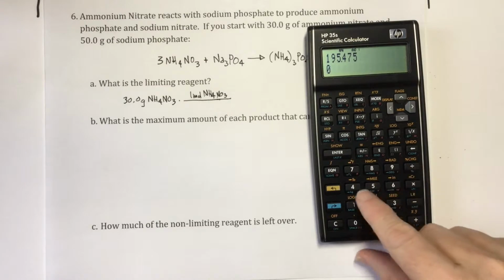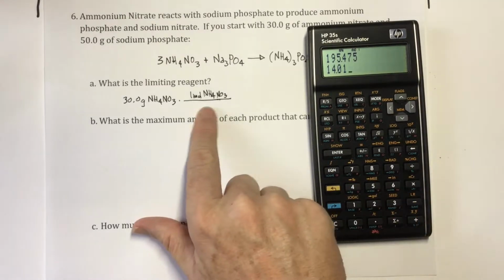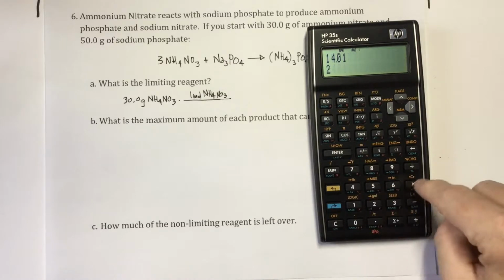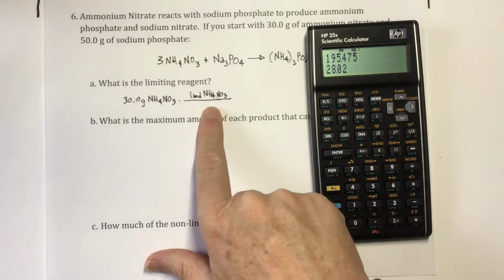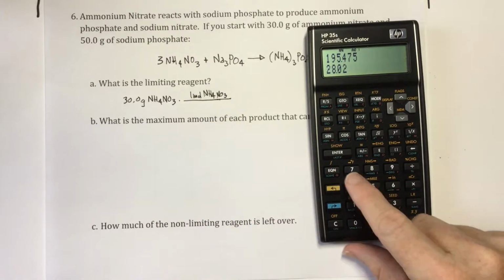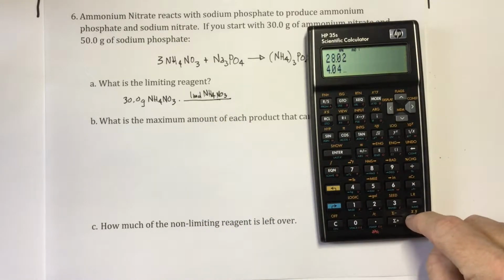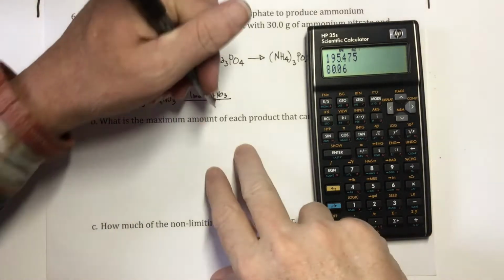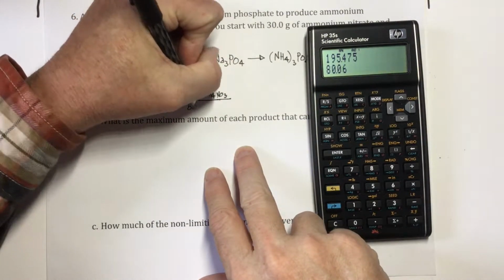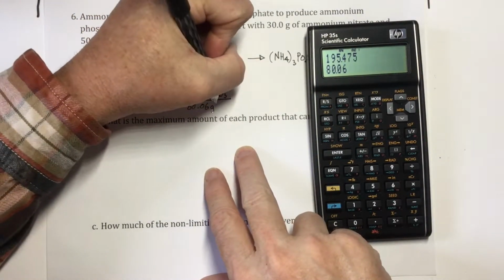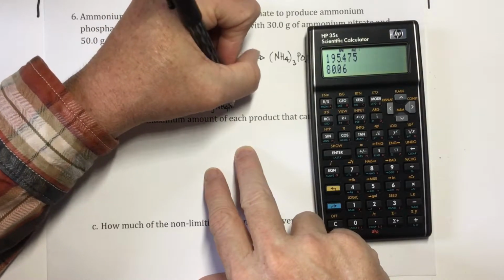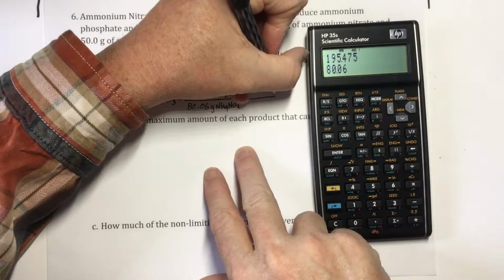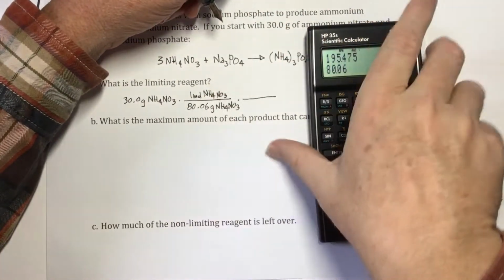Well, I have nitrogen at 14.01, and I have 2 nitrogens, so 2 times that. I have hydrogen, 4 of them at 1.01, so that's 4.04. I can add that. And I have 3 oxygens at 16 apiece, that's 48. Add that, 80.06 grams NH4NO3. And I want to compare this to my other reactant, which is the sodium phosphate.